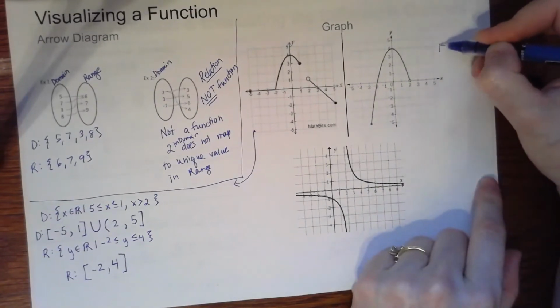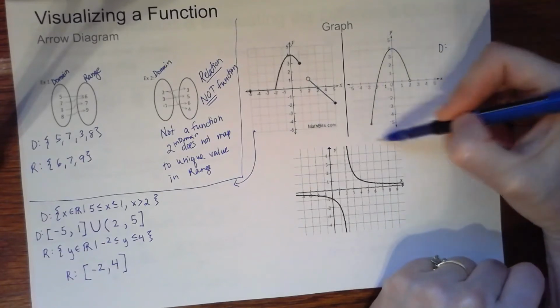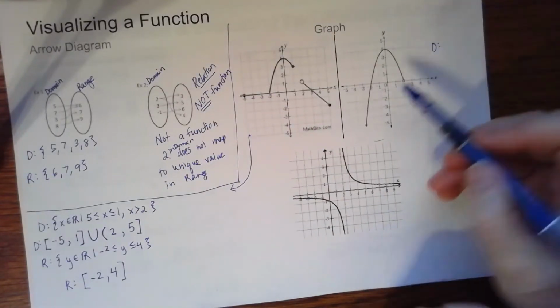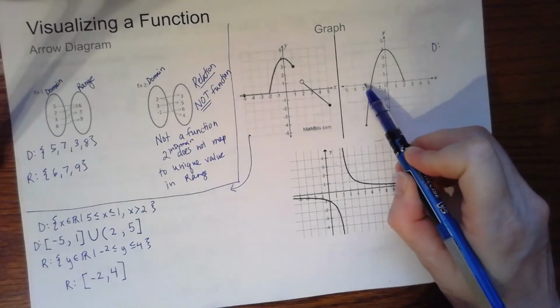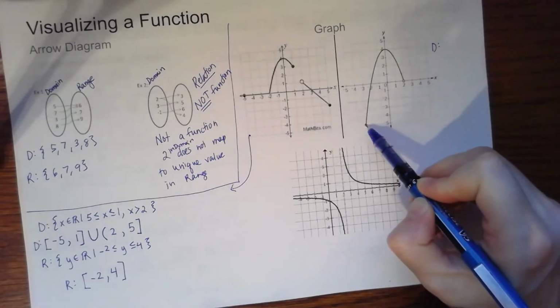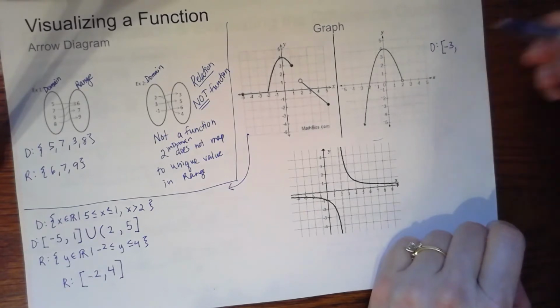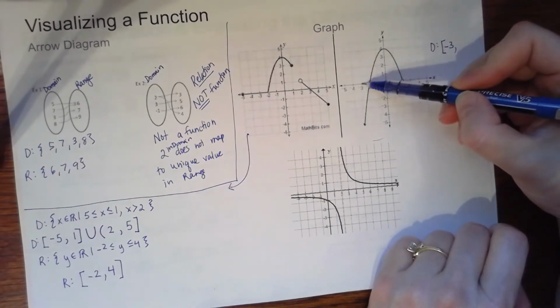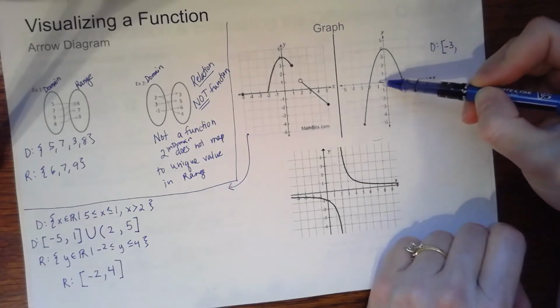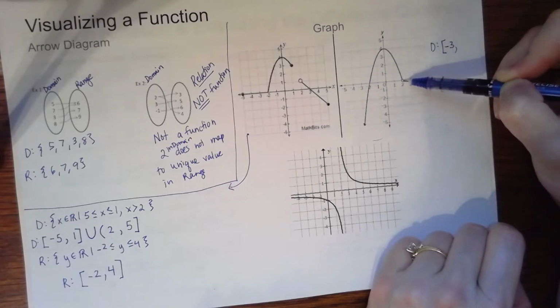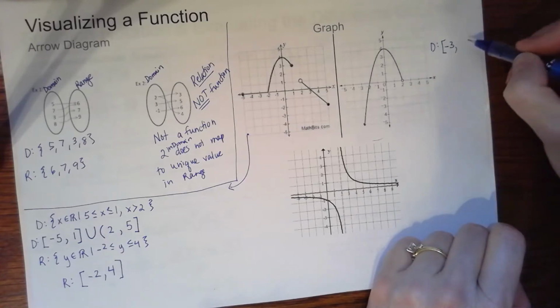For this one, the domain, the smallest possible value is -3, and it includes that. Sorry, I didn't say -3. So I put a square bracket, and then the largest value of x is up to 2, but doesn't include 2.